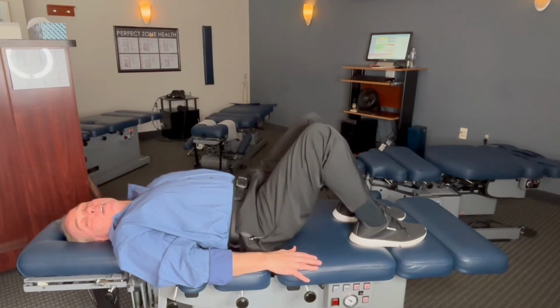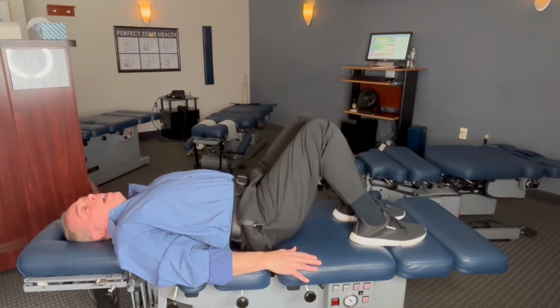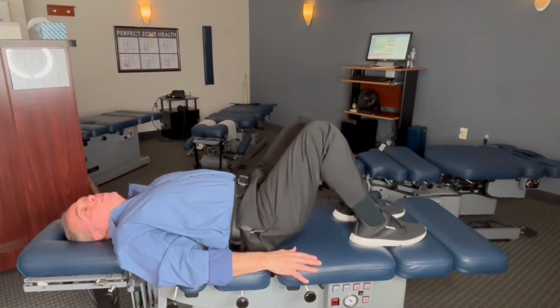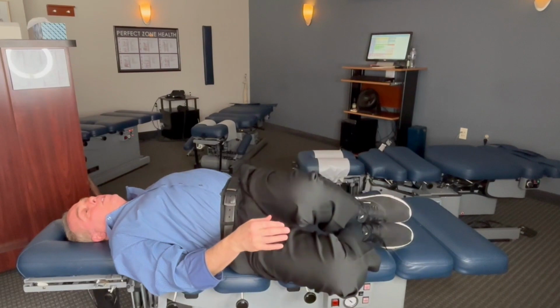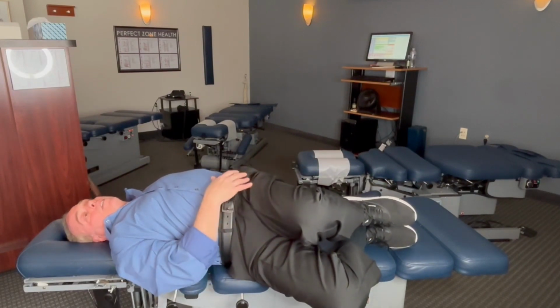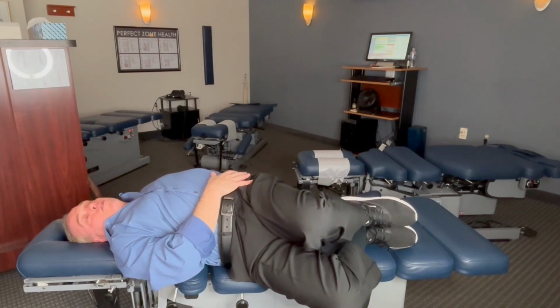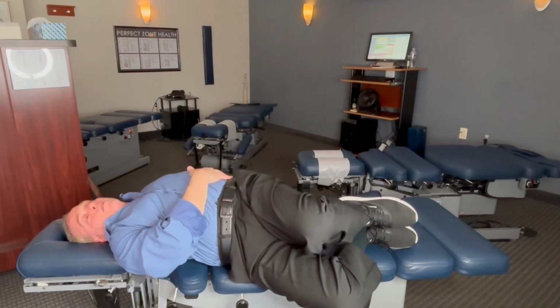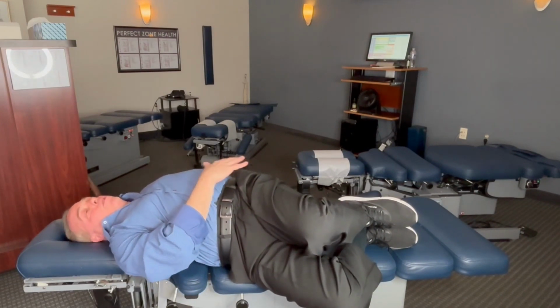The last stretch that I'm going to share with you is actually a twisting movement. You can just drop your knees to one side or the other side, and that's going to help stretch through the oblique muscles of your low back.